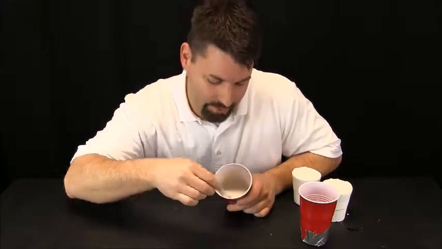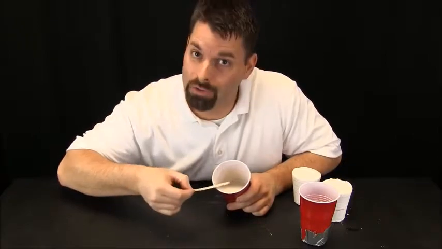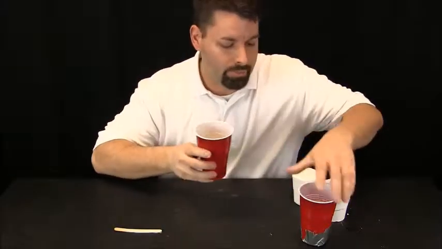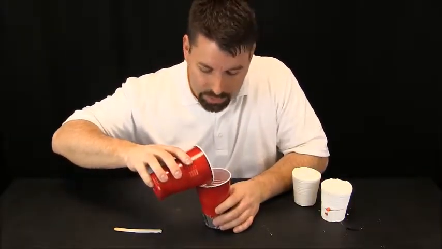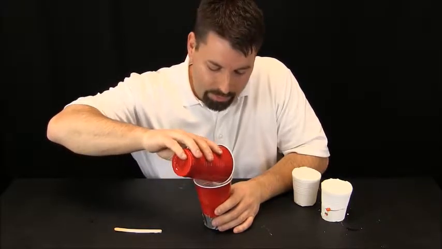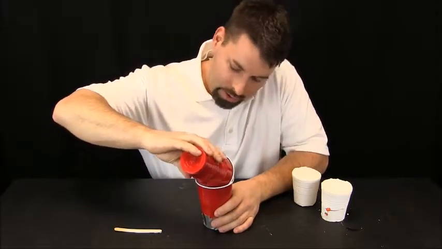So I have my plaster the way I want it. You can see it's pretty much as loose as that chocolate syrup. Now the fun part. I get to pour it all over my balloon. So I have my cup. What I'm going to do is pour this down in. And I can pour it right on top of my balloon. That'll help center the balloon.